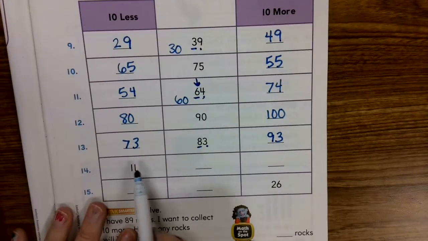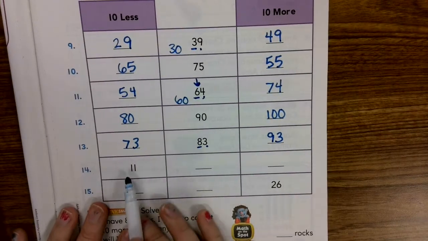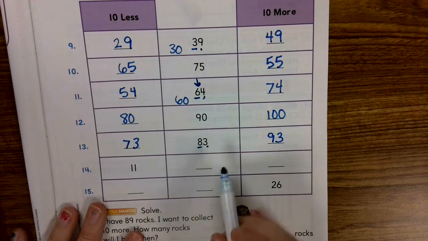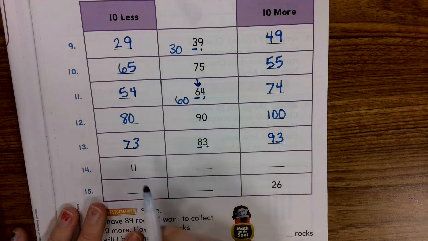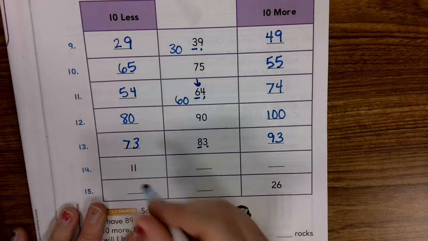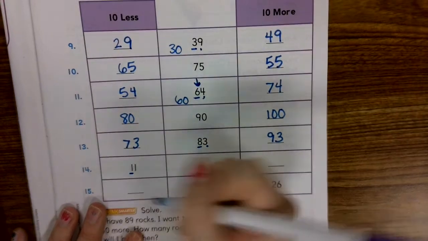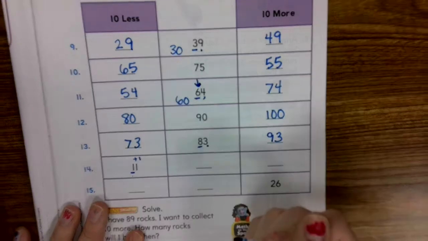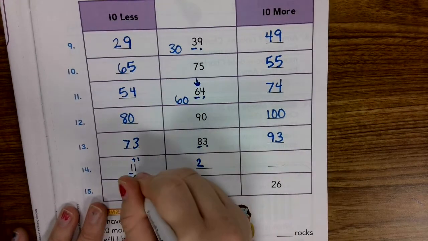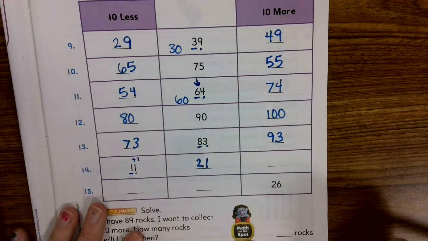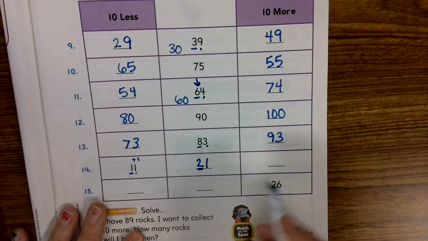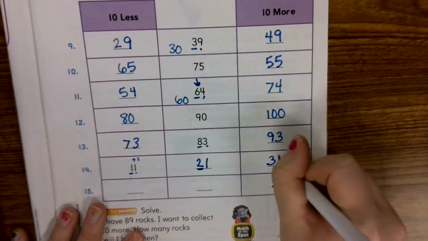All right, so this one's a little bit different. We're starting out with the 10 less. So if I know this is 10 less than this mystery number here, I know I need to add 10 to this. So let me look here. I know this is a 1, so if I add 1 more into this 10's place, I'll have a 2 there, and this one stays the same, so 21. Then we do 10 more than 21, so we have 31.